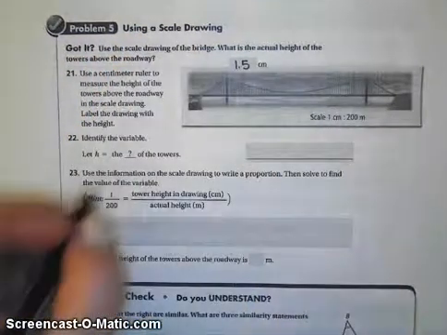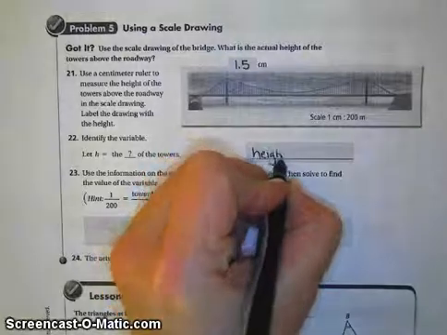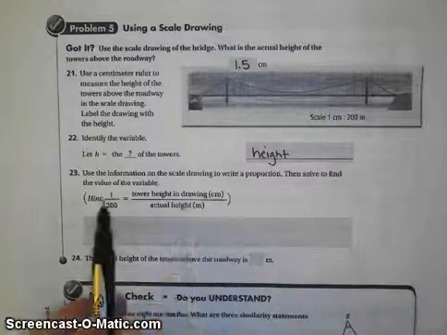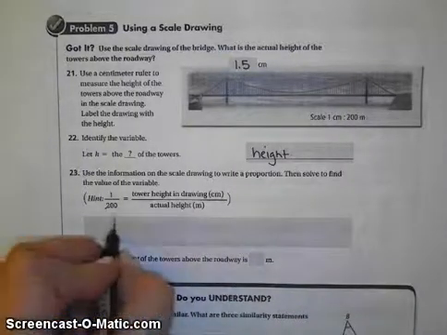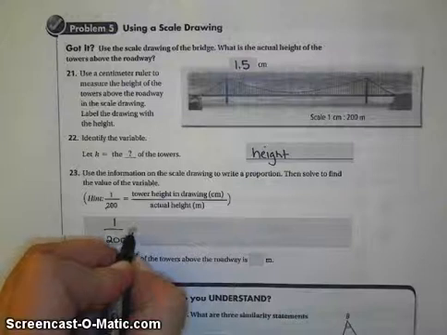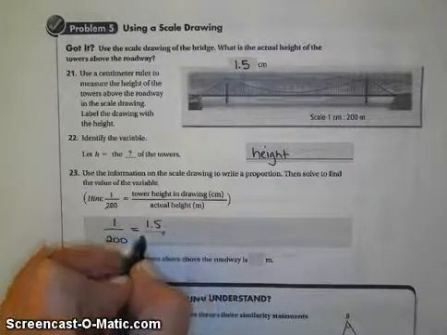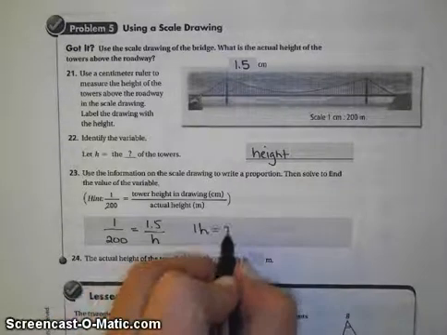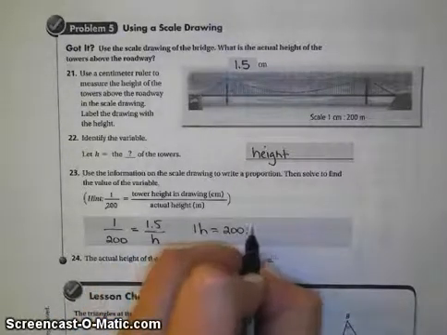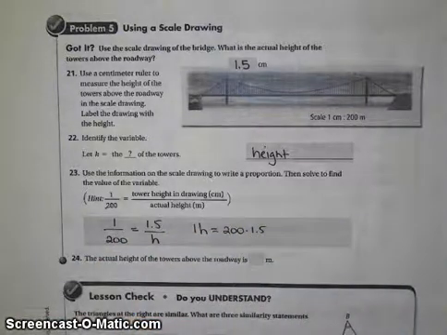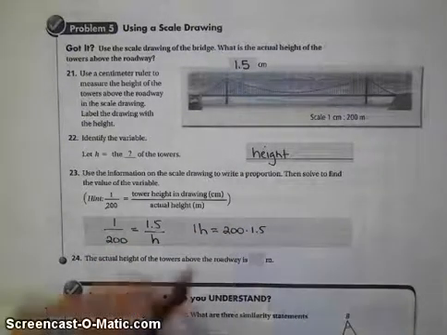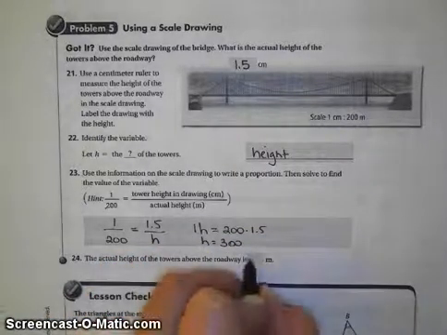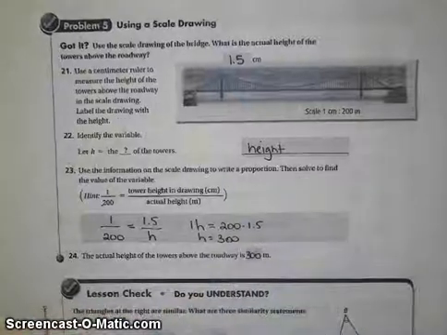So we're going to let h be the height of the towers above the roadway. So the tower height in the drawing and the actual height, and the scale is 1 to 200. So we have 1 to 200 would equal 1.5 over h. So when we cross multiply, you get 1h equals 200 times 1.5. When you multiply that, you get h equals 300. So the actual height of the towers above the roadway would be 300 meters.